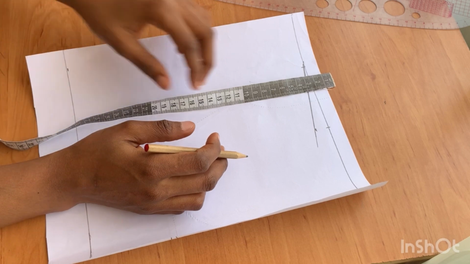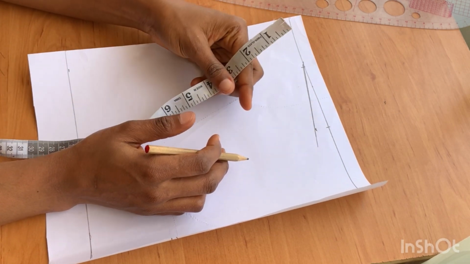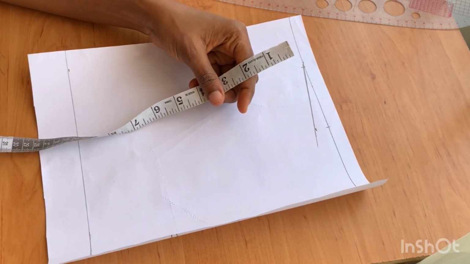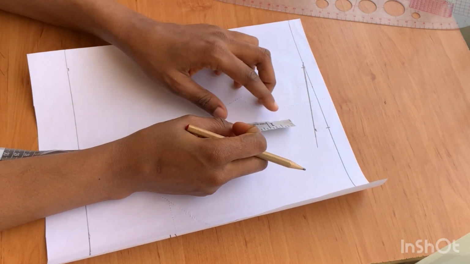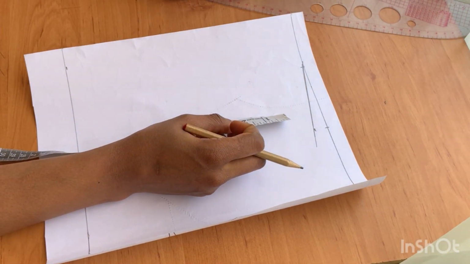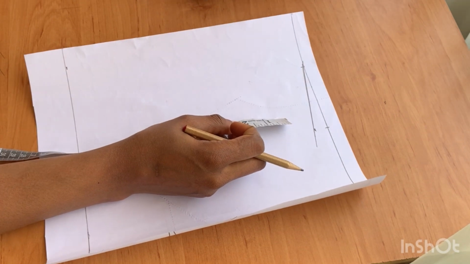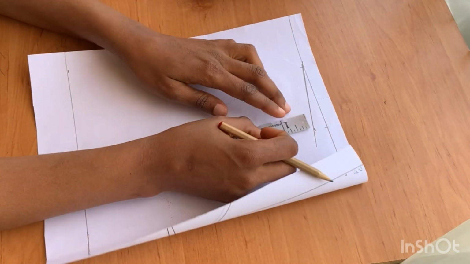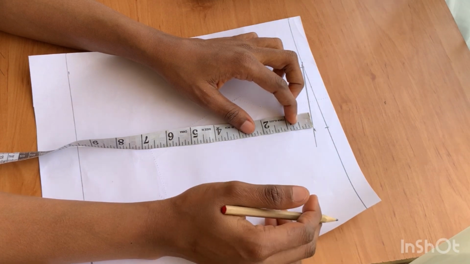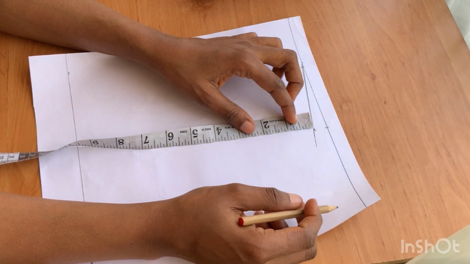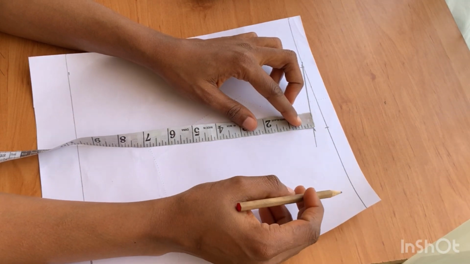So we are basically drafting the upper bodies of a 7-year-old girl. Then after that, we are going to map out our style line for the off shoulder. So the next thing I want to do is to mark down the chest line. To get the chest line is very easy. You can divide the bust circumference by 6 plus 1.5.